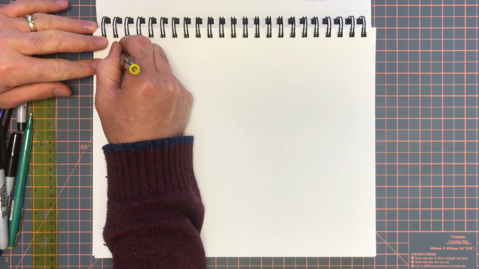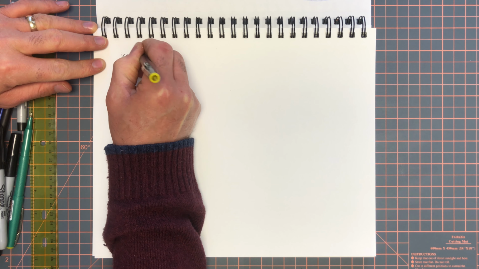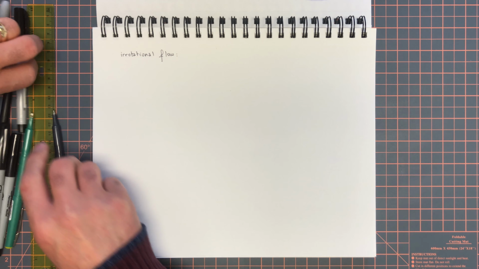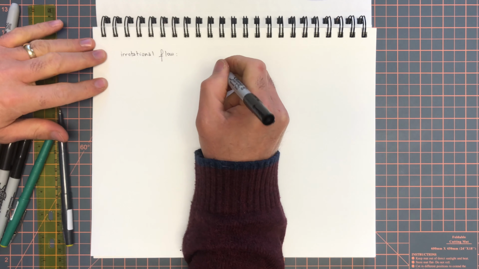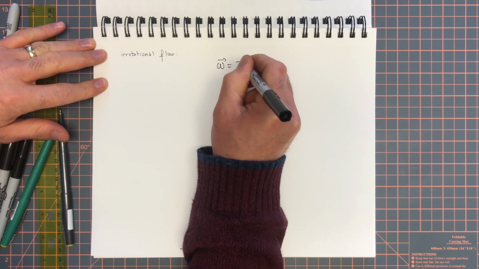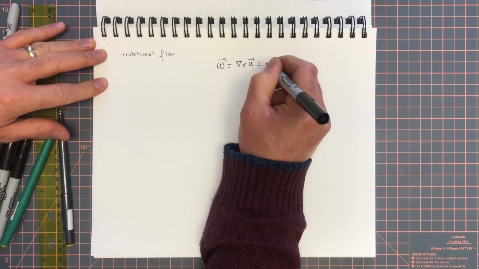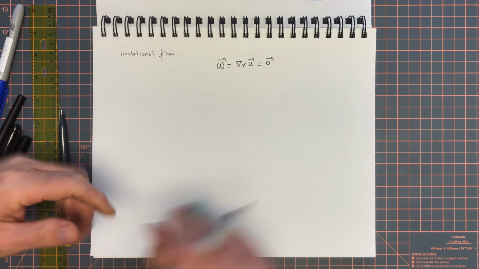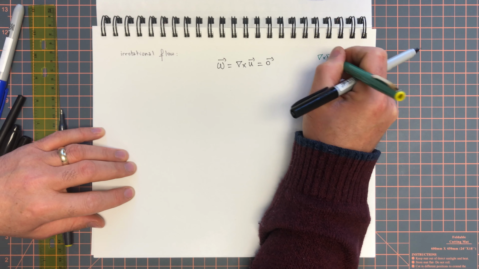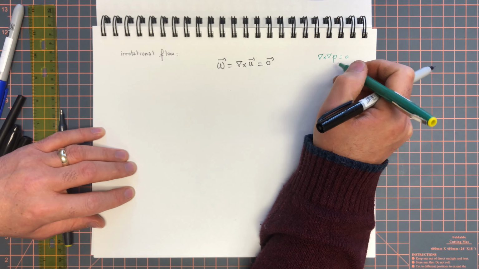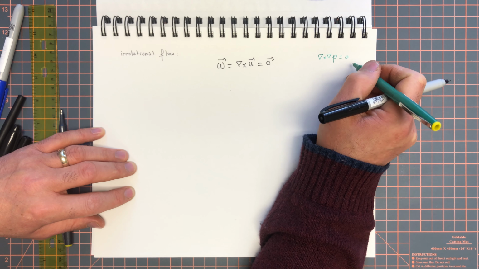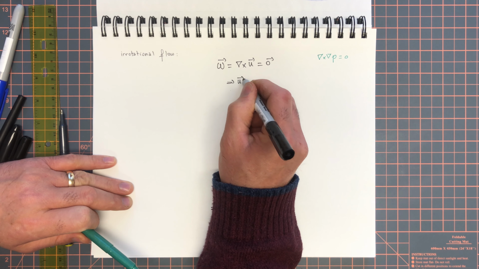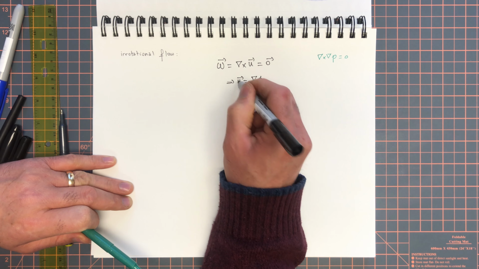In irrotational flow, let me use a marker, we said that omega equals curl u equals 0. Now, when is this true? Remember, we always said that curl grad p is equal to 0, because the curl of the gradient of a scalar is always 0. Then this necessarily implies that u must be of the form grad phi.